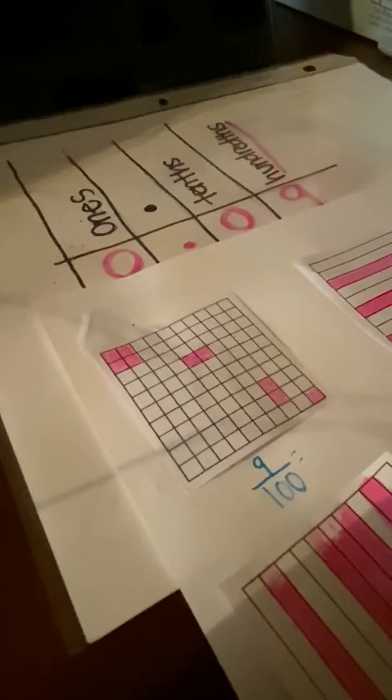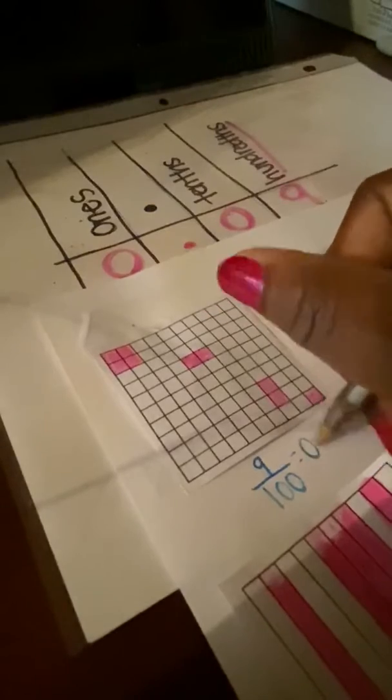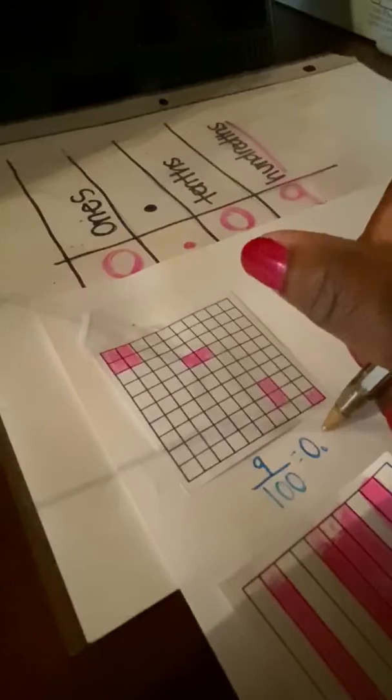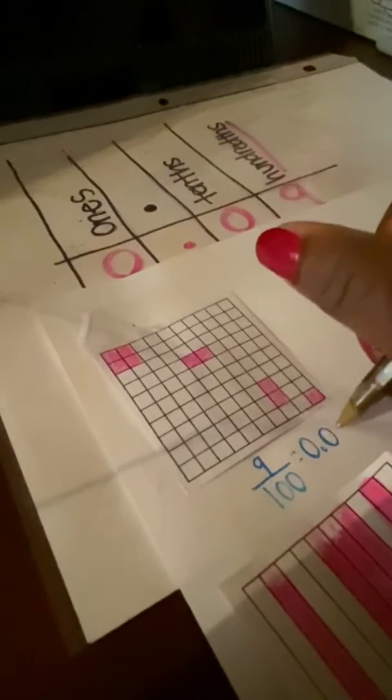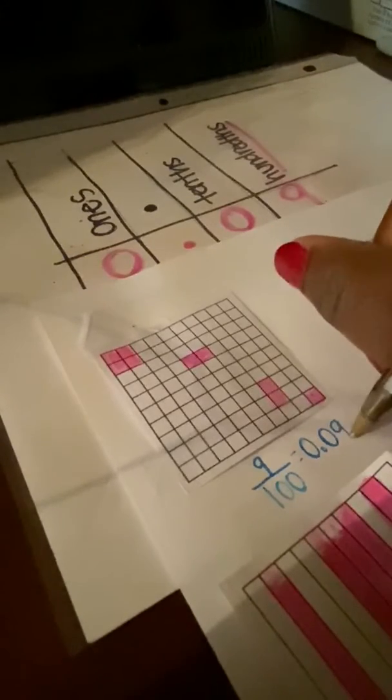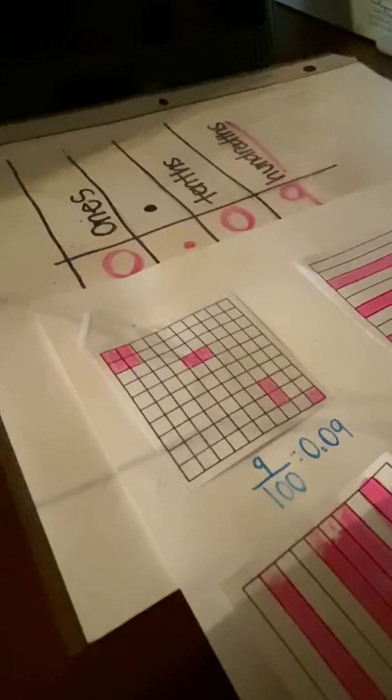And it is okay for your number to look like this. So when I write this number as a decimal, it's going to be 0 for my whole number, a decimal to represent the fraction parts, and a 0 because I have no tenths, but I do have hundredths. So I'm going to write my 9.